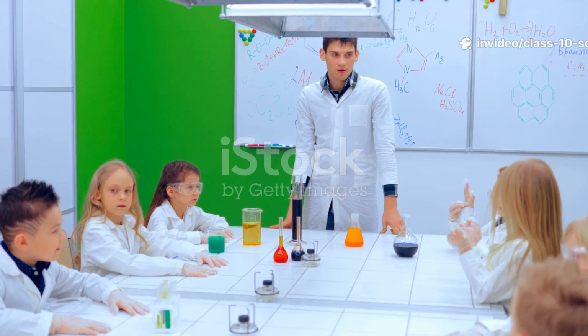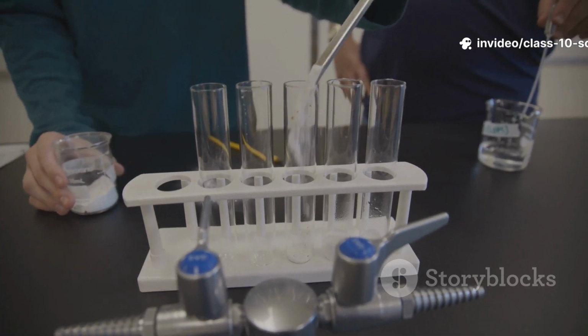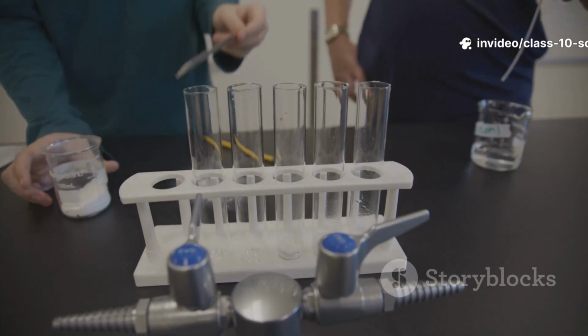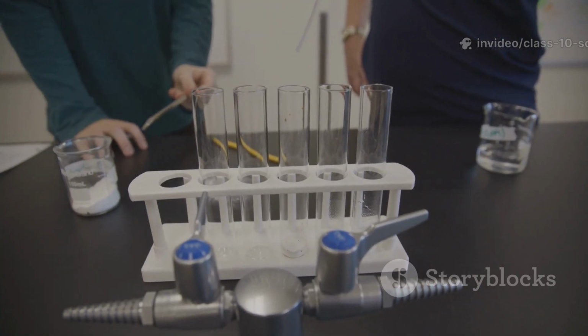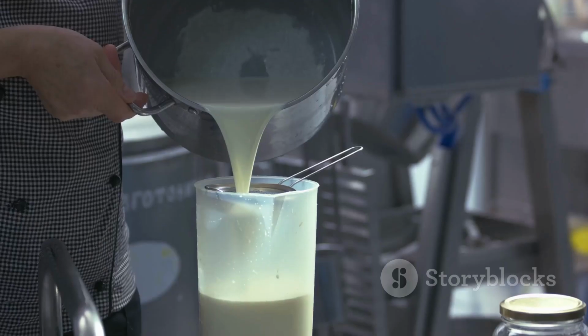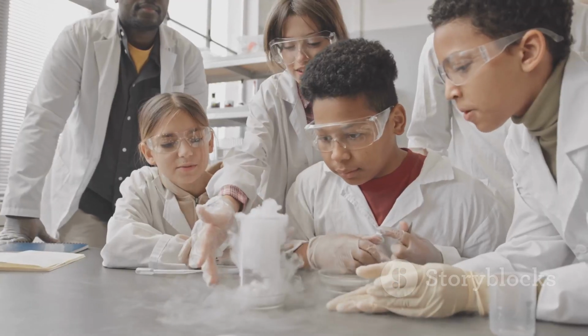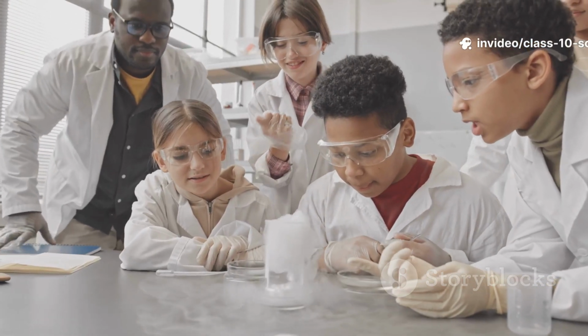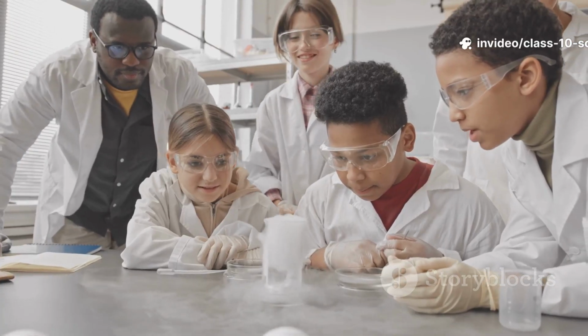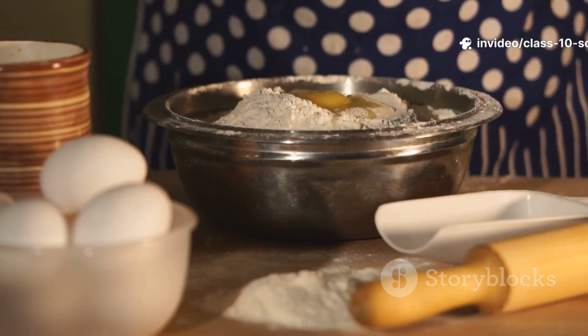Hello everyone. Today let's dive into chemical reactions, the process that transforms substances into something new. You see them everywhere, milk turning into yogurt or an iron gate rusting. In a chemical reaction, reactants change into products with different properties. Think of baking a cake. Flour, sugar and eggs become something entirely new.